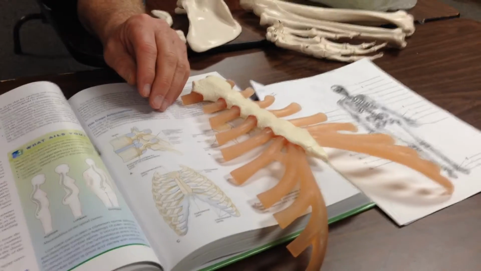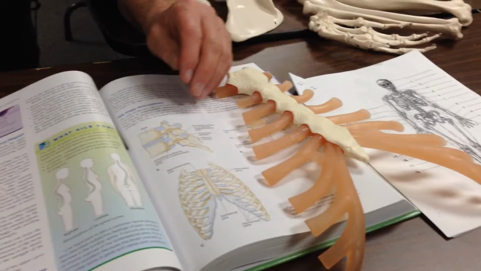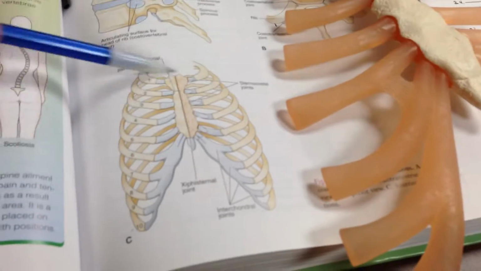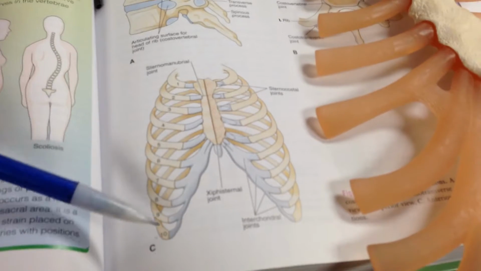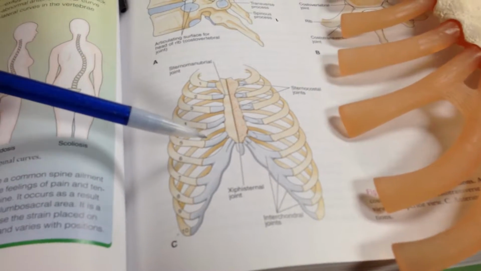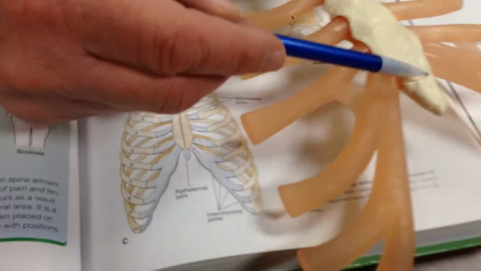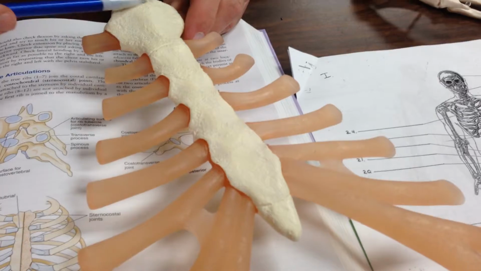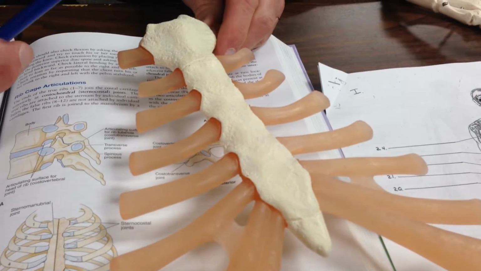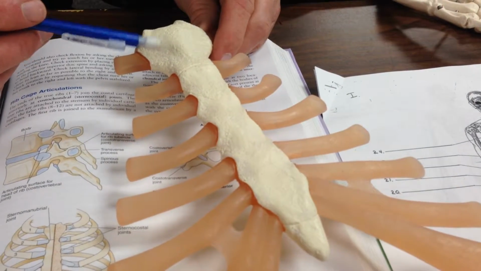This is an appendicular skeleton. Okay, we're going to start out with the thorax, which is the chest area that protects the heart and the lungs. And so the thorax consists of the sternum, and this is the large bone that is right down the anterior medial side of the chest, and the heart sits right below the sternum.